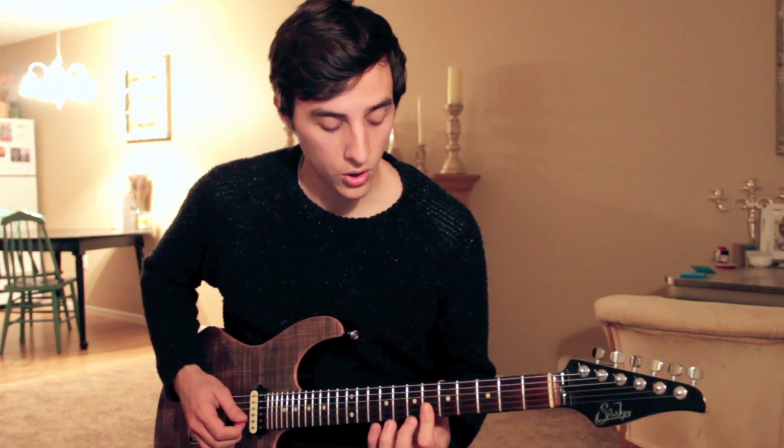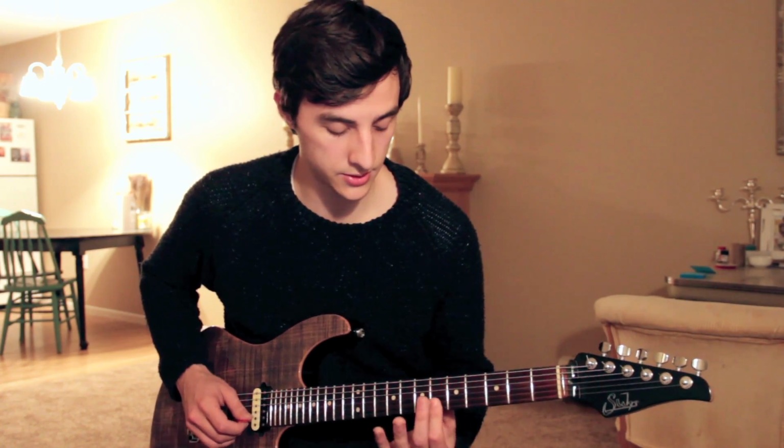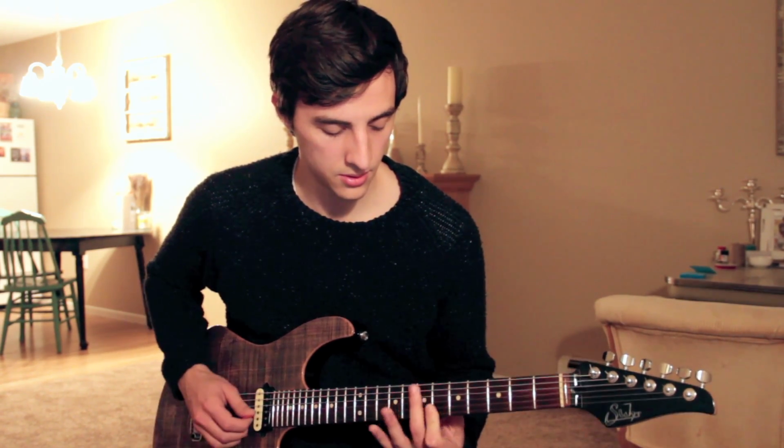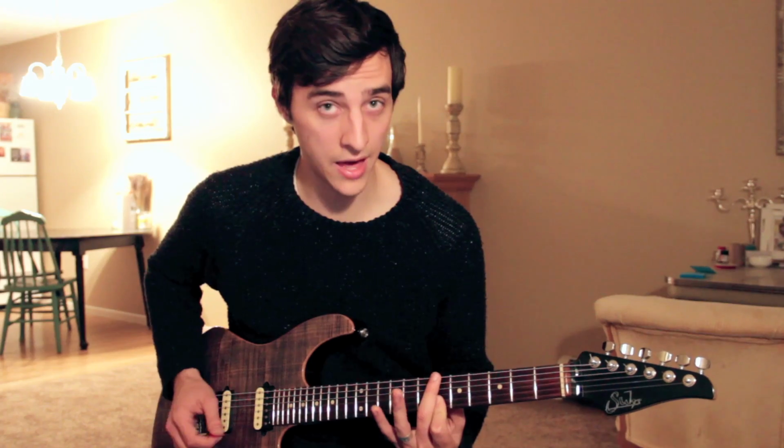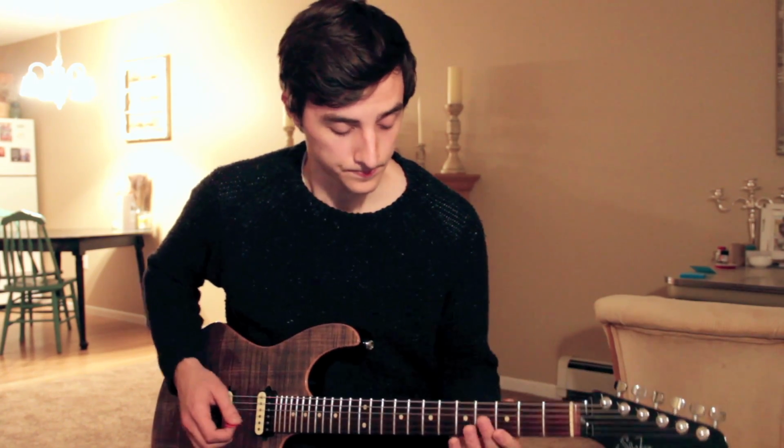On every set of strings besides the G and the B, we're going to have this sort of shape. It's just going to be a bar on adjacent strings, okay? And it's just going to always slide up 2 frets. So that sort of thing, okay?